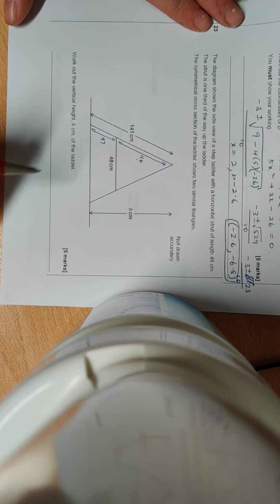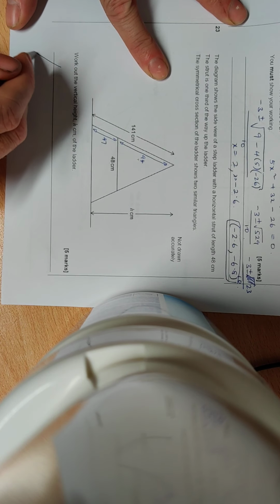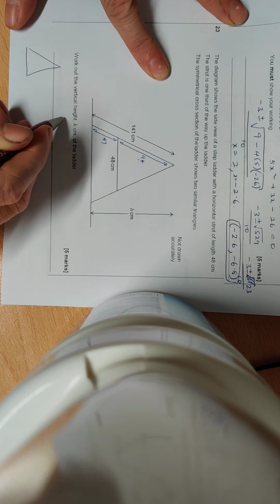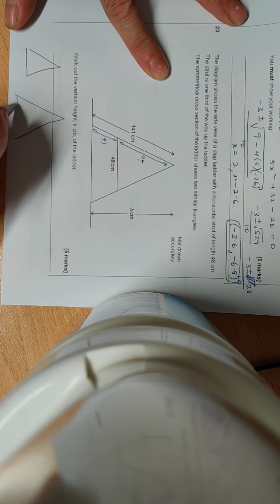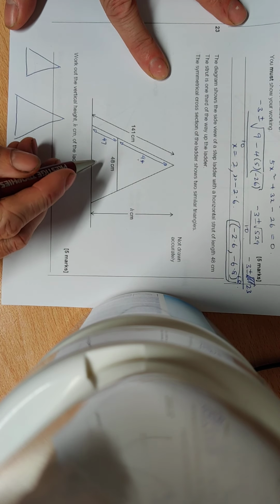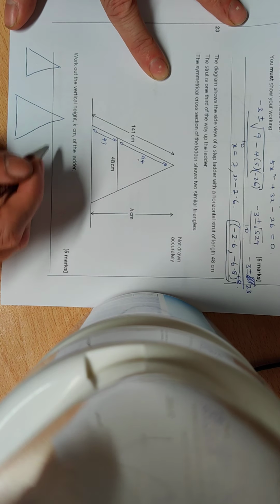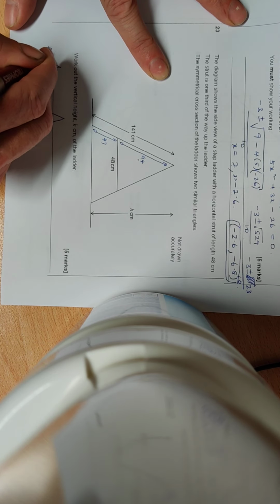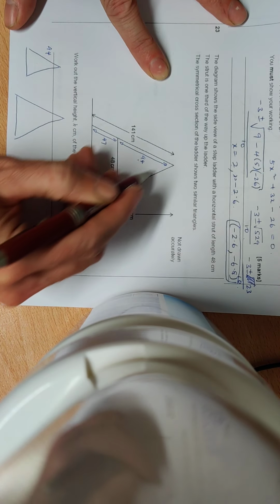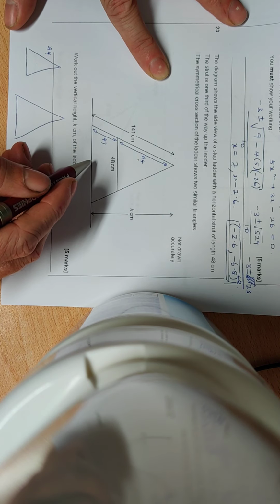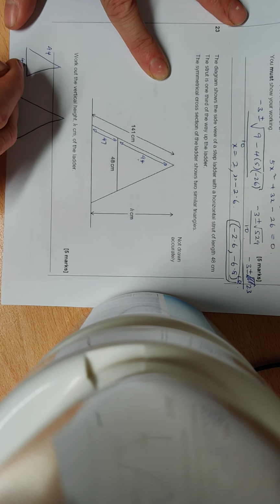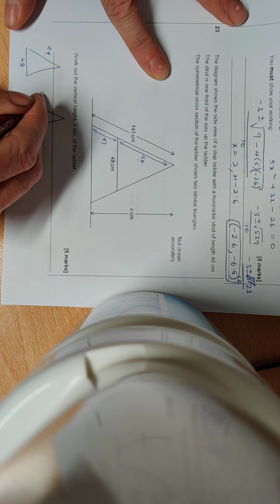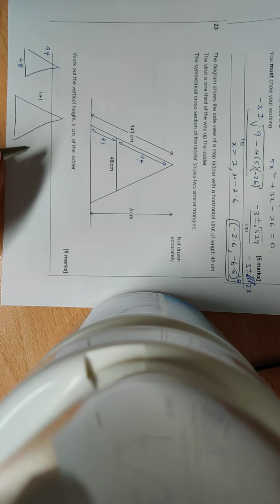So what I'm going to do is draw those triangles out side by side, okay? The big one and the small one. So the big triangle, what do we know? We know the small one, sorry, we know that this is 94. Okay, that's the small one there. And we know that the base of it is 48. The big one we know is 141. And that's all we know.